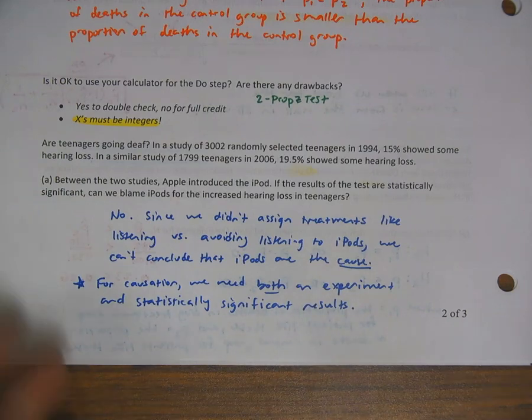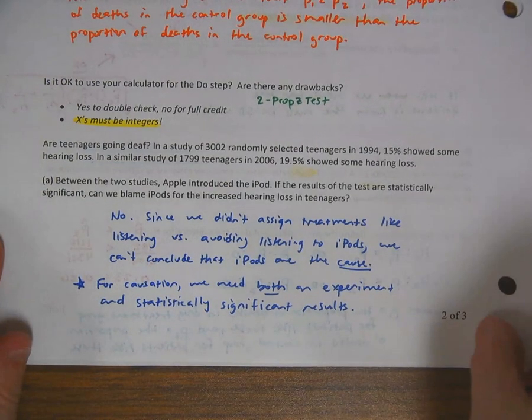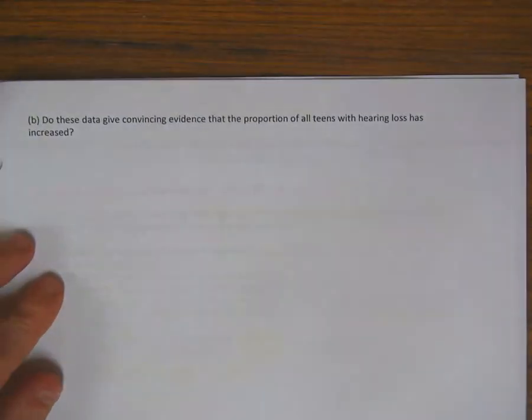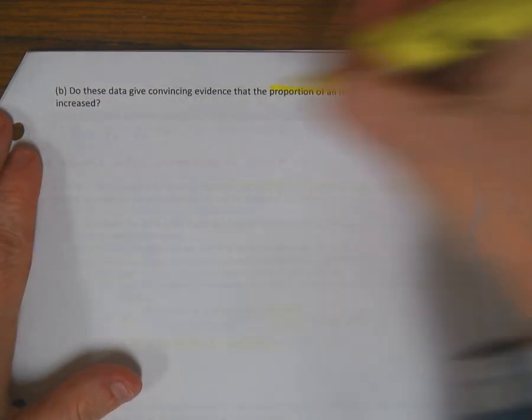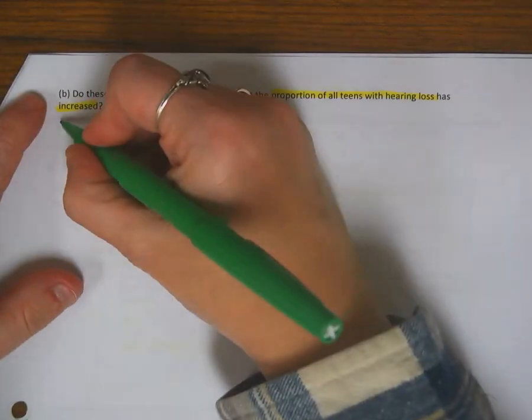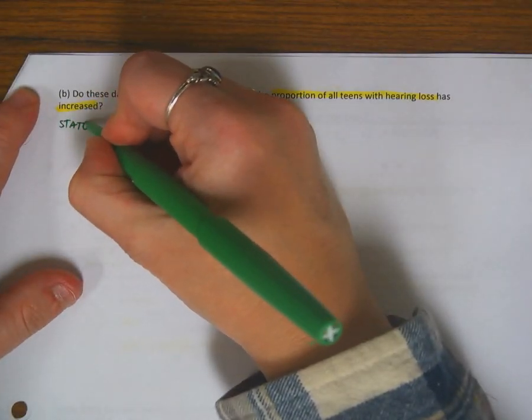So turn the page, and even though we can't necessarily say we have causation, we can still answer this question. Do these data give convincing evidence that the proportion of all teens with hearing loss has increased from 1994 to 2006? So we can still answer that. That's not saying can we blame iPods. It's walking you through, hey, perform a hypothesis test. Let's use the 4-step process.